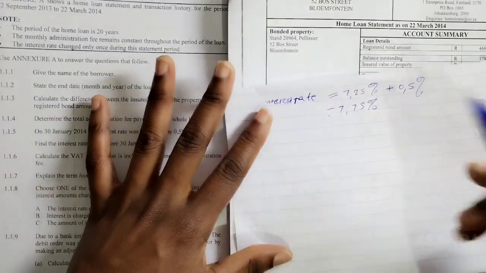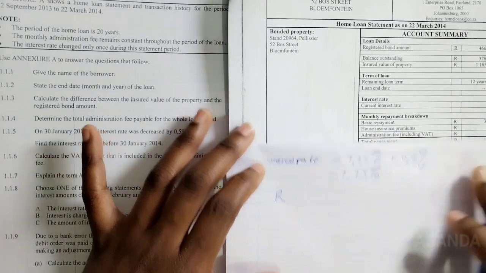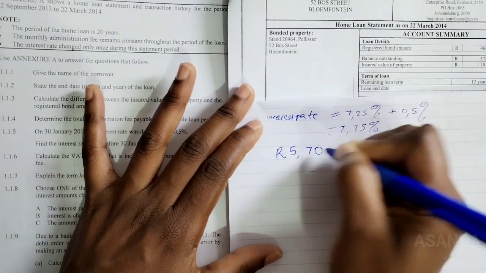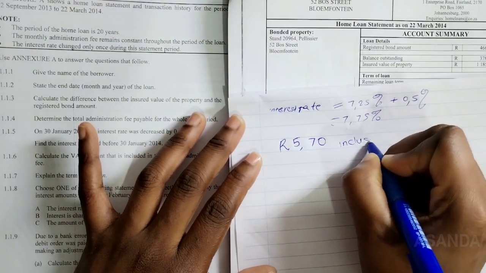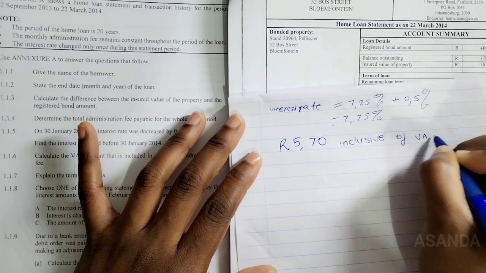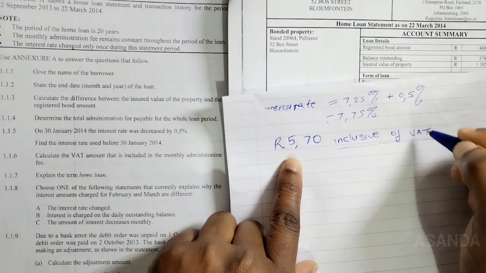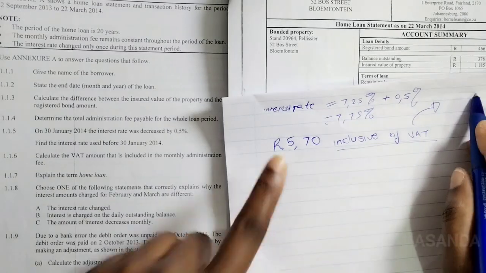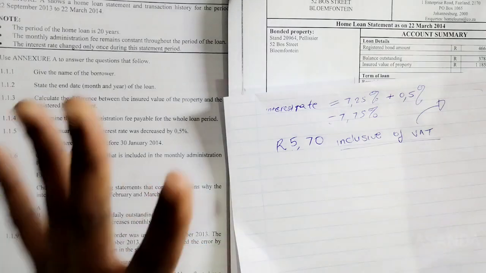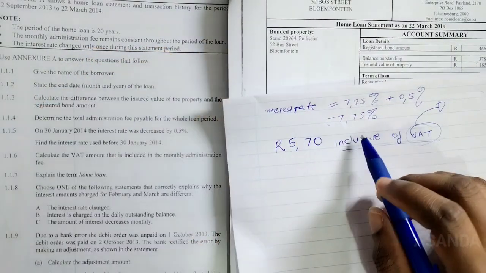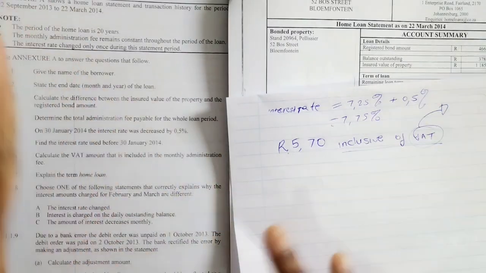Okay. Now it says, calculate the VAT amount that is included in the monthly administration fee, for 3 marks. We said the monthly administration fee is, including VAT, R5.70. So this money is VAT inclusive. They're saying we don't want the VAT included, so we need to take it out. They want the actual VAT amount that is included in the administration fee. Here, there's VAT plus admin fee, right? So they say we want only the VAT.